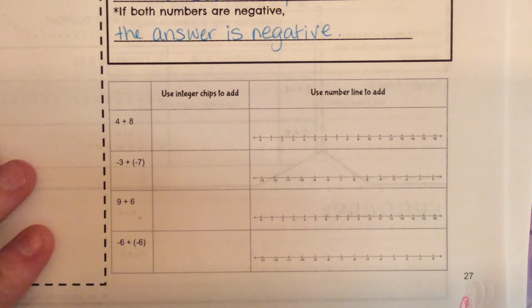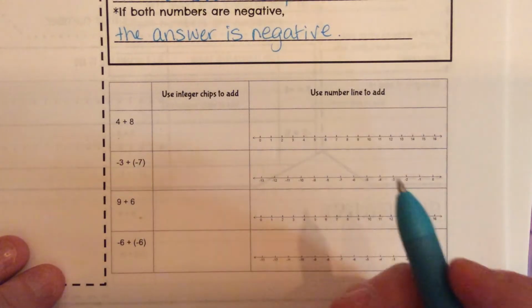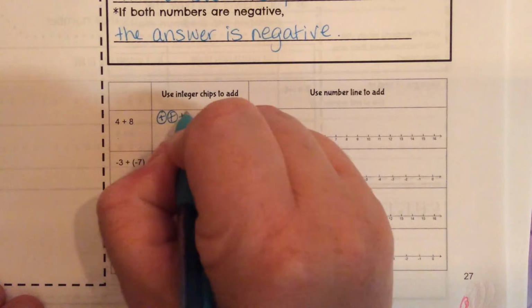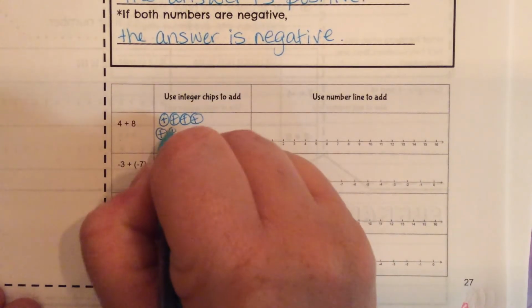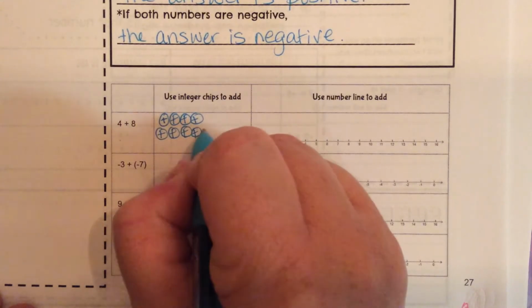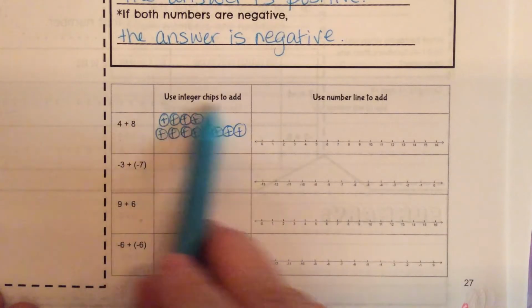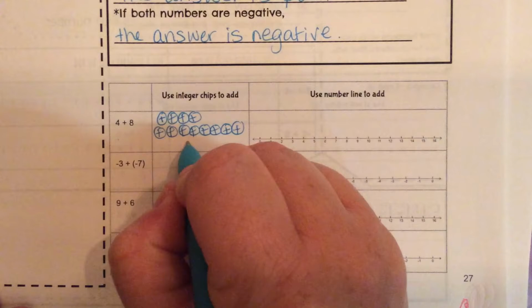Okay? So, 4 plus 8. When I model this, it's 4 positive chips plus 8 more positives. 1, 2, 3, 4, 5, 6, 7, 8. So all I have right here are 12 positive integer chips.